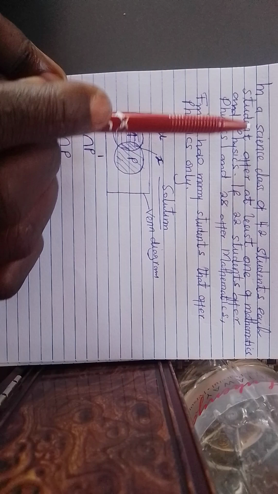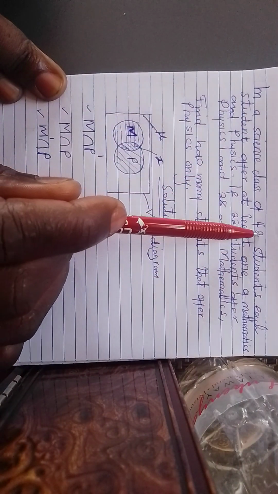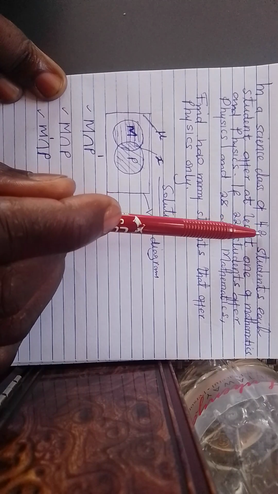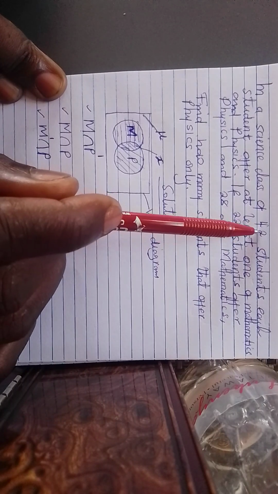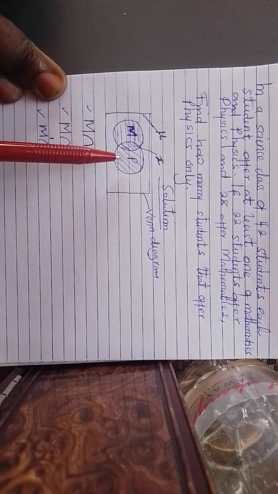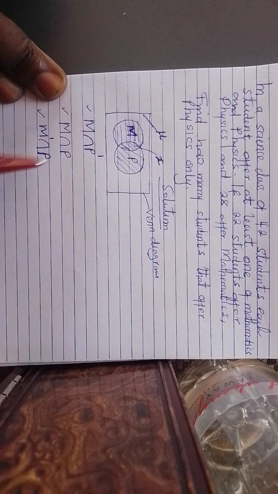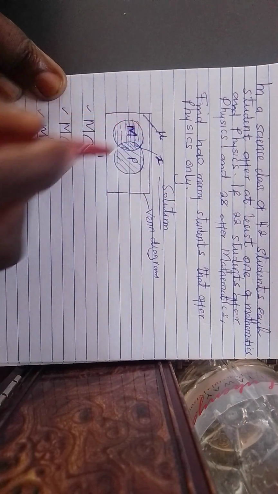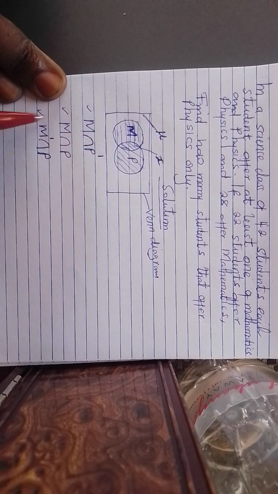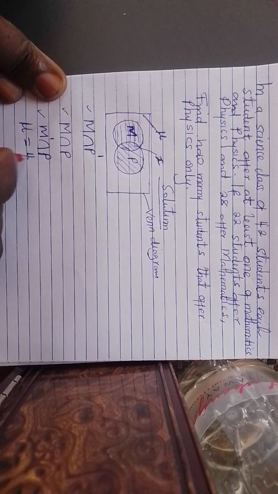But remember, this class comprises of 42 students. Now this 42 is equivalent to the union, everything in the Venn diagram. Now it is true to say that the union is equivalent to 42.